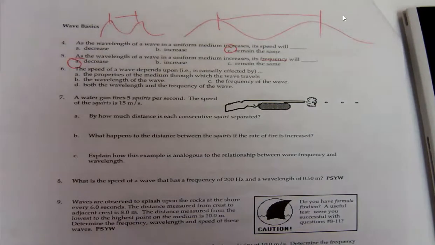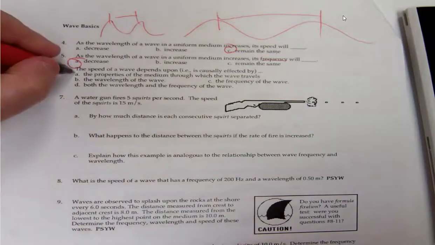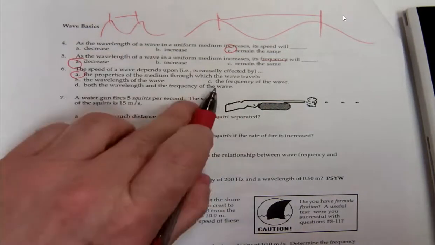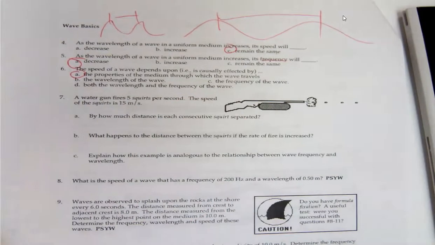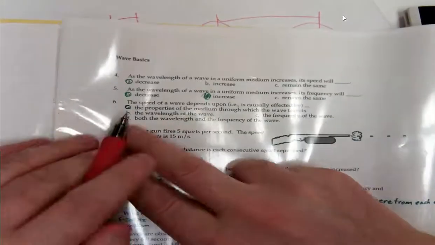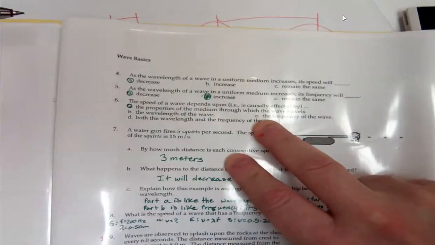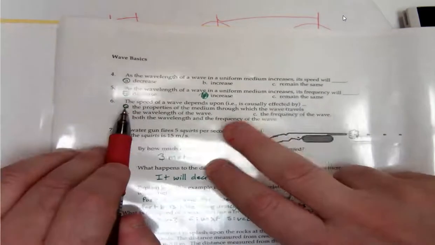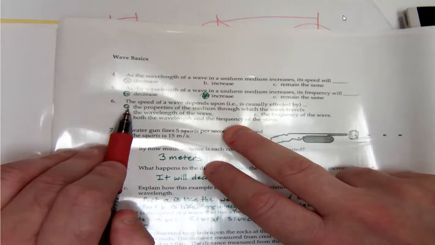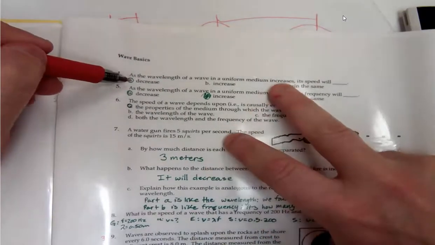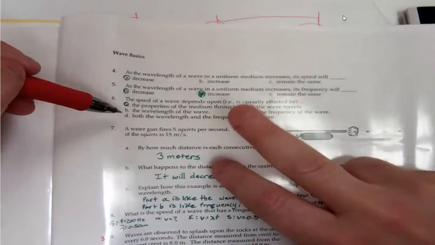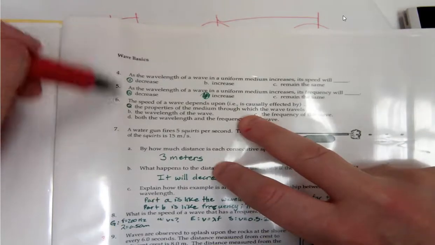All right, number 6. The speed of a wave depends upon, is causally affected by, okay, the properties of the medium right here. A, perfect. Frequency, no. And see, look. And now we're back to this. See, now we're saying A, the property. So this contradicts 4 and 5, right? But we know that it is A, right? Because if they said, yo, the wavelength does matter here, and all of a sudden here they're saying it doesn't, that doesn't make no sense.